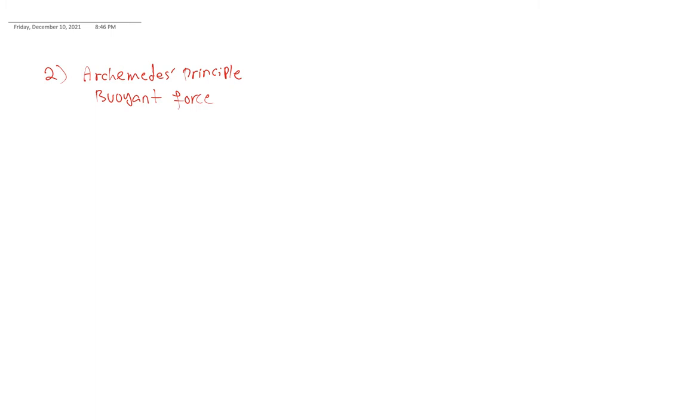Imagine this object is a container and is filled with fluid. So this is the surface of the fluid, and I insert some object. Let's, for simplicity, assume this object is a cube. Okay, it doesn't need to be a cube, it can be any shape, but just for simplicity.